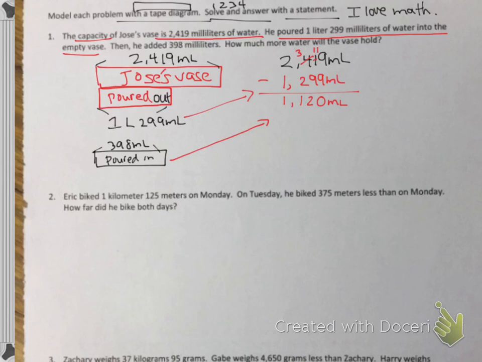Now, he poured in 398 milliliters, so we have to add this amount to our total right there. So let's do it. 398 milliliters we are adding. Perfect. So we have 0 plus 8. 2 plus 9 is 11. Bundle. 1 plus 1 is 2. Plus 3 is 5. And bring down the 1. So now let's write a statement. How much more water will the vase hold? The vase will hold 1,518 milliliters.